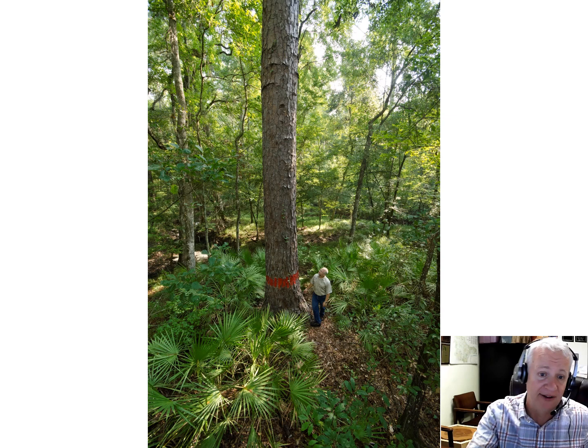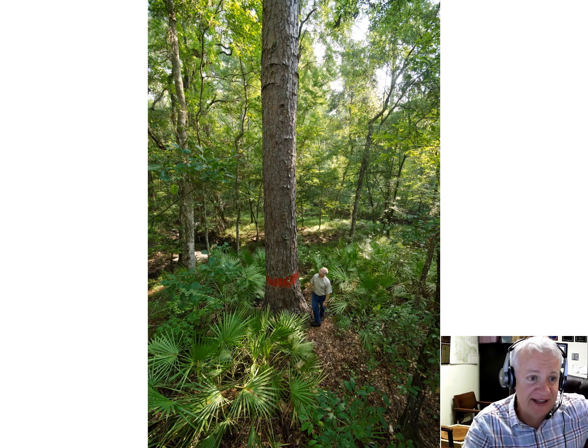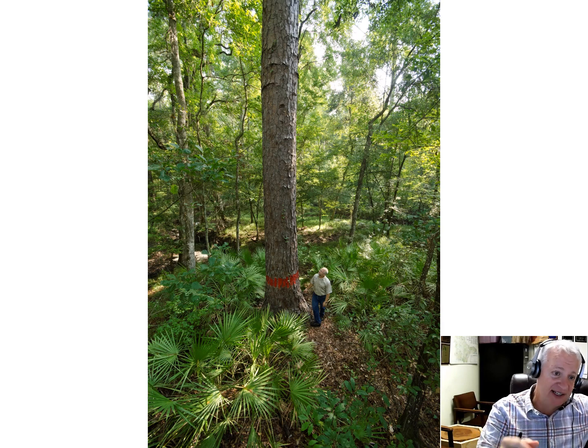It's growing wild. This is a wild loblolly pine tree, and it was a phenotypic selection in the tree breeding program here at the University of Florida. It's big, it's straight, it's relatively free of disease, good stem form. It's phenotypically superior. So that's an example of a wild selection. It's growing out there in the wild.